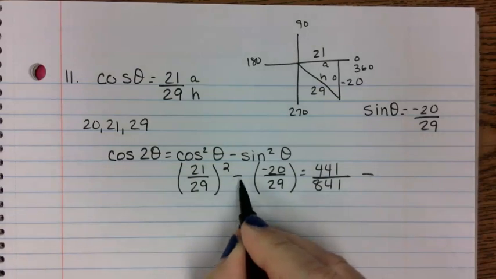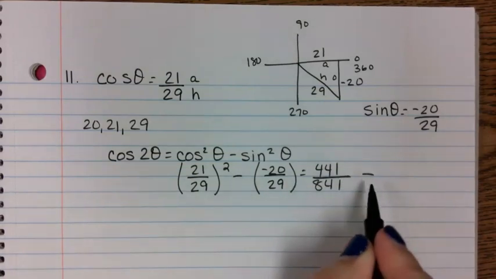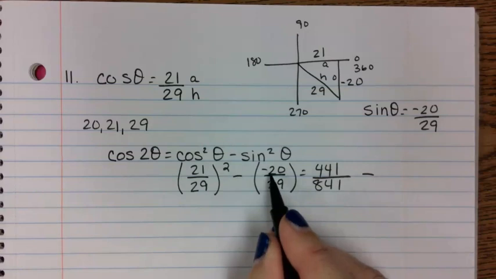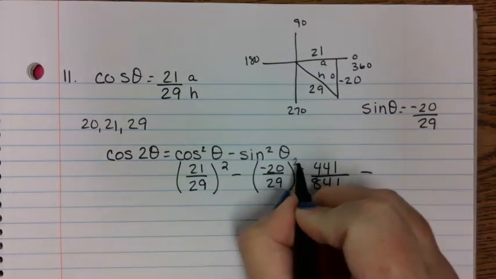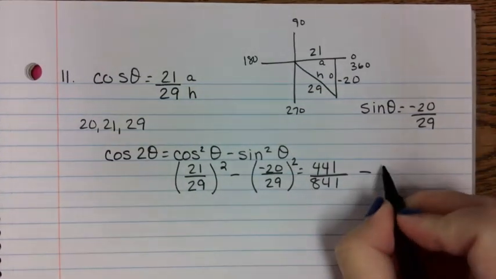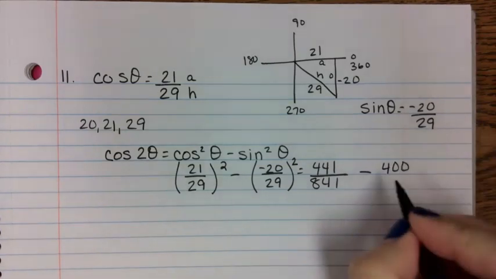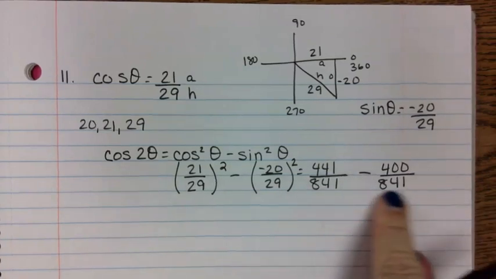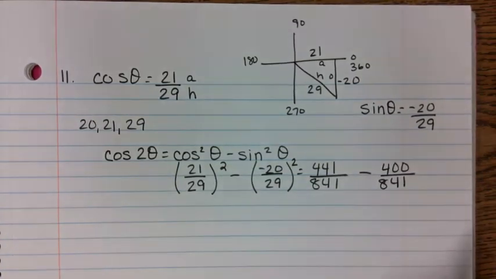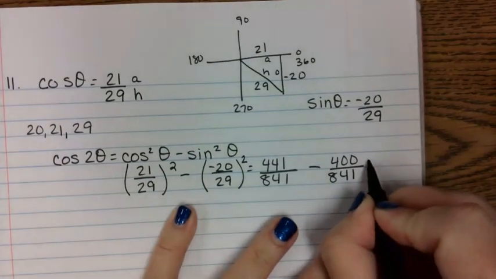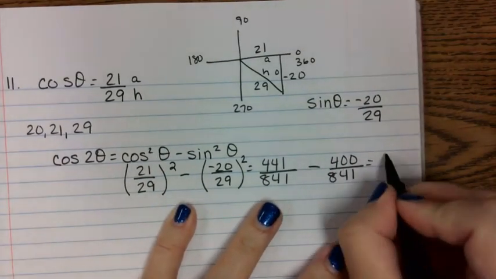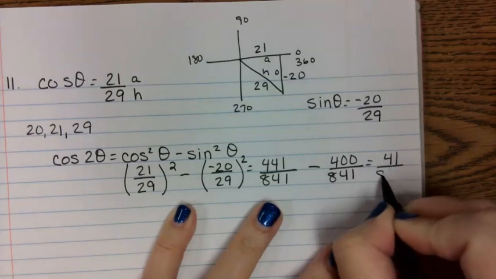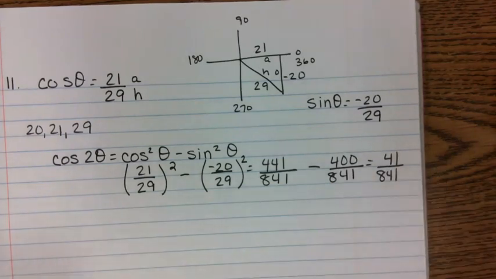Please be aware, this is always going to be a minus. That is never going to change because a negative 20 times a negative 20, and I forgot my squared. So negative 20 squared is just a positive 400. Okay, and 29 squared is 841. If you do not have a common denominator at this point, you have made a big boo-boo. Okay, so here I get 41 over 841, and I don't believe either of these are reducible.